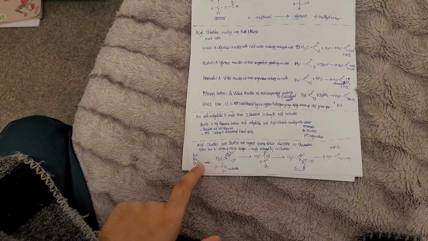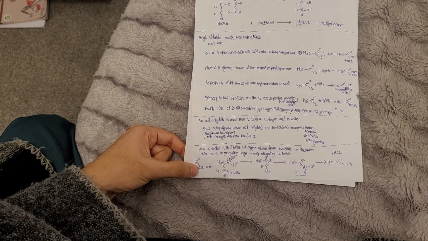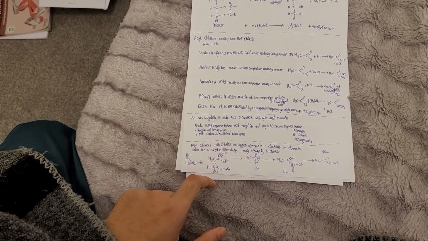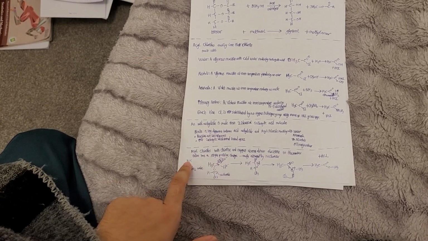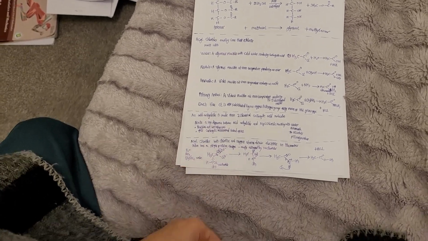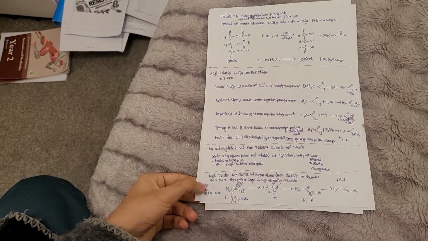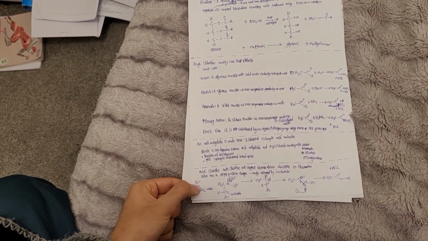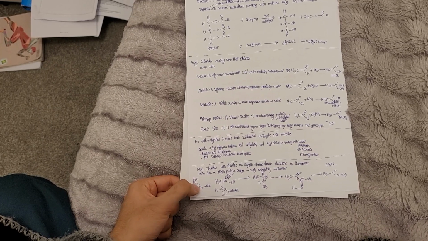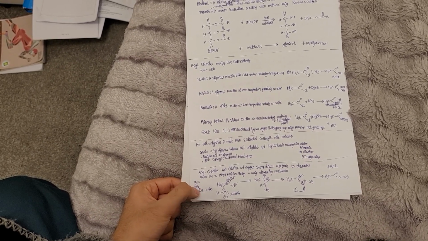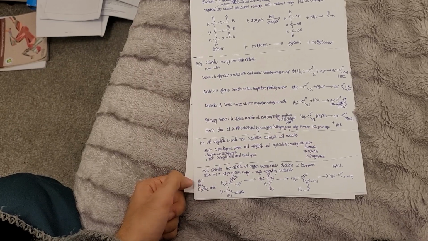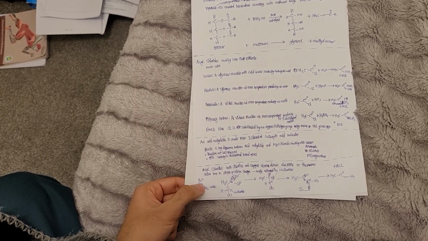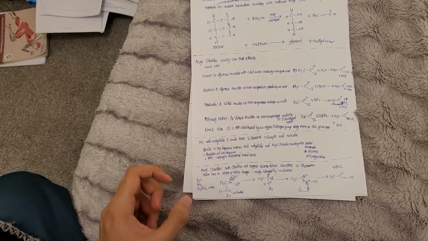Before I carry on, this is already the alcohol I'm showing the mechanism for, but it can happen with any of these, so I guess you should practice it. With water, H2O, the oxygen is going to have a lone pair of electrons. With ammonia, the nitrogen is going to have a lone pair of electrons. With primary amines, it's also going to be the nitrogen with a lone pair of electrons. But I'm just showing you where the lone pairs of electrons are on the specific parts.